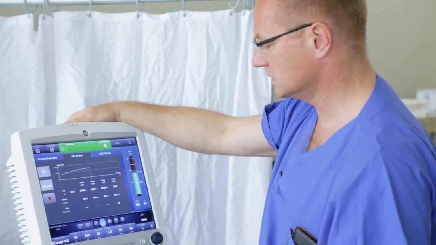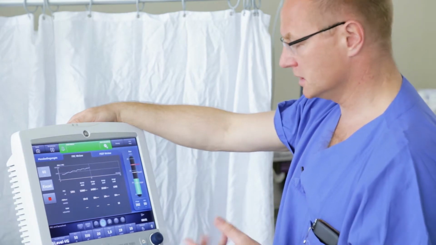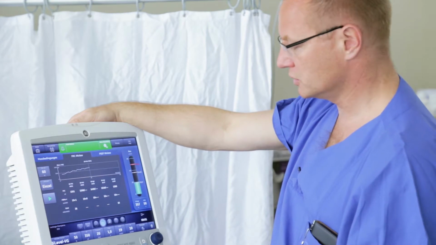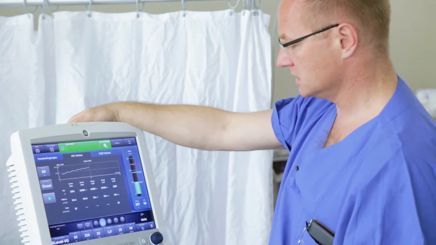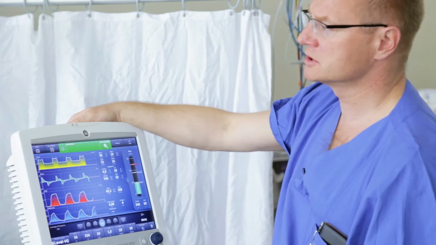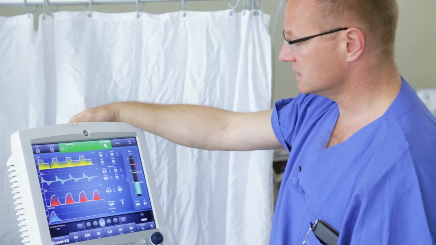An FRC of 1,351 milliliters has been calculated. To find out whether the patient is recruitable, I will perform our customary recruitment maneuver, as it is called. To do this, I return to the main screen and take a look at the patient's hemodynamics.